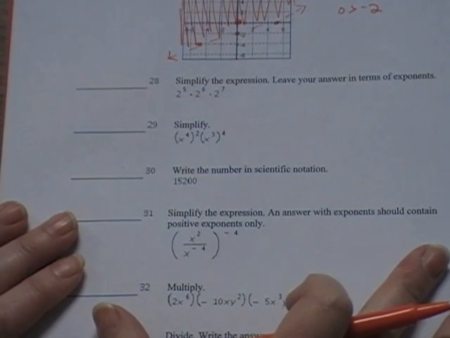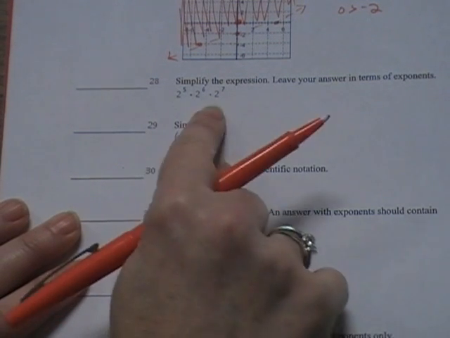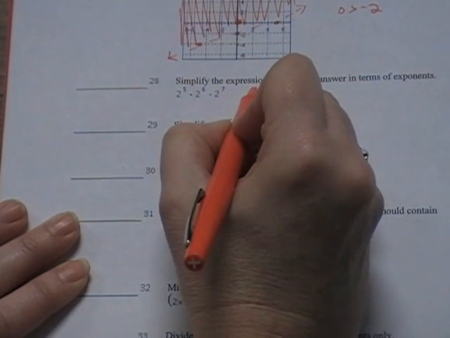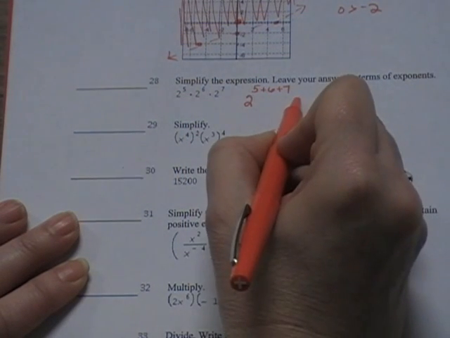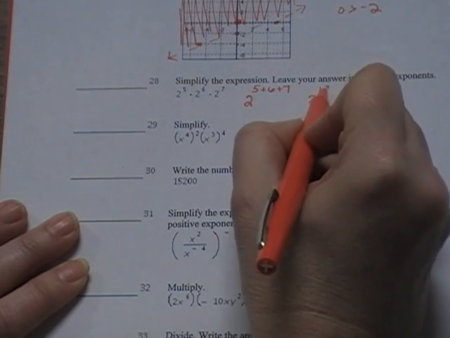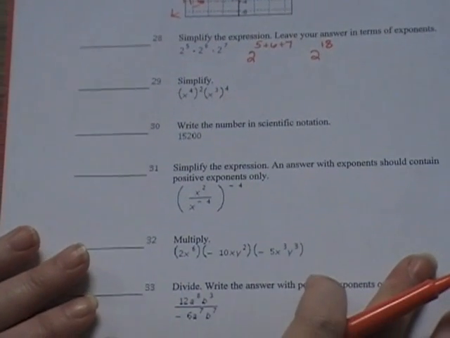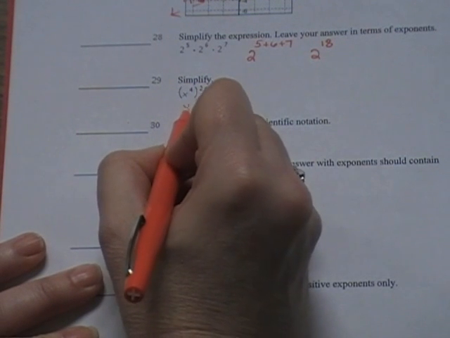28 asks you to simplify the expression and leave your answer in terms of exponents. Notice that all of these have the same base, so in order to simplify, I'm going to add my exponents 5 plus 6 plus 7. That gives me 2 to the 18th, and they wanted me to leave that in exponential form, so I'm leaving it.